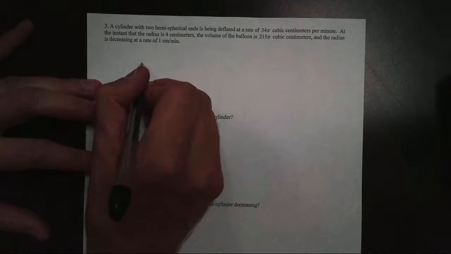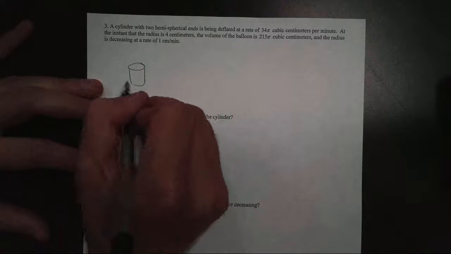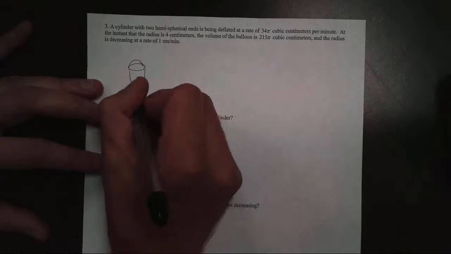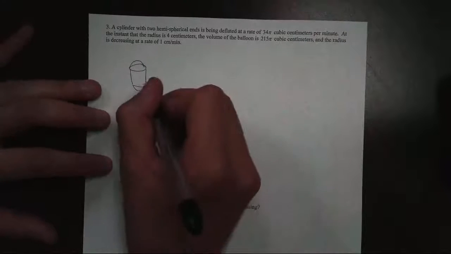Alright, believe it or not, this is my third try to make this perfect for you guys, because I like you guys. So, we're looking at a cylinder with hemispherical ends. So I'm going to draw a picture. Here's my cylinder, sorry. There's my cylinder, and it has hemispherical, round ends. Looks something like this. That looks awful, but we get the idea.